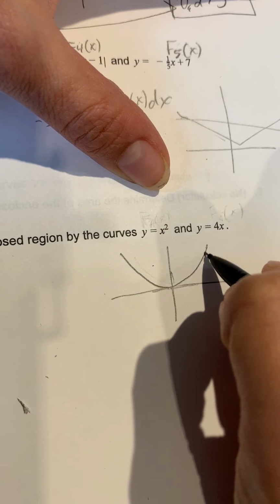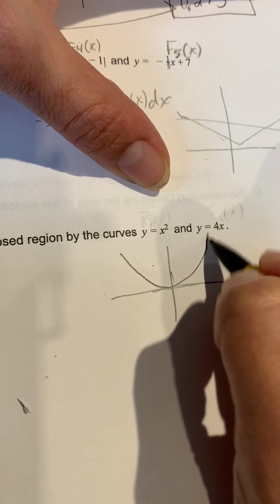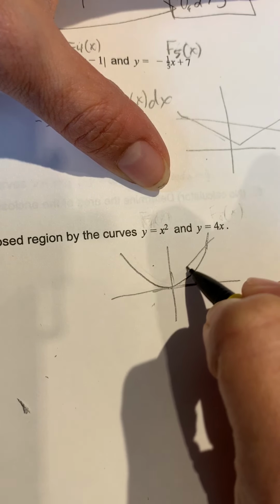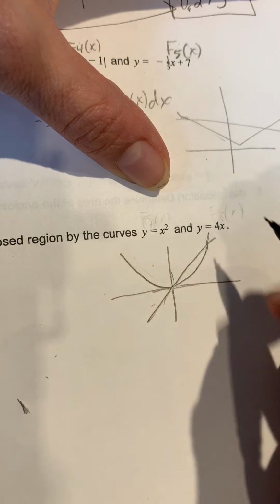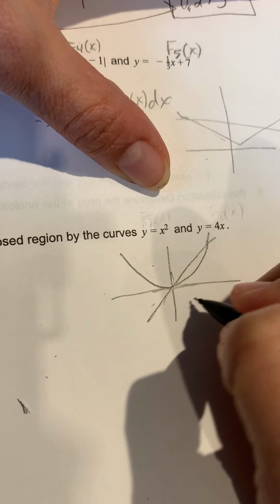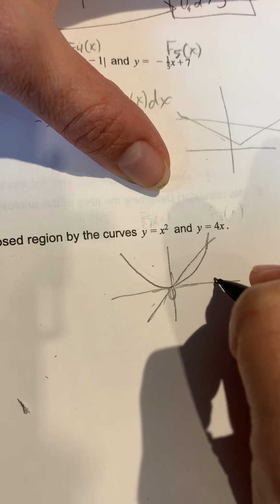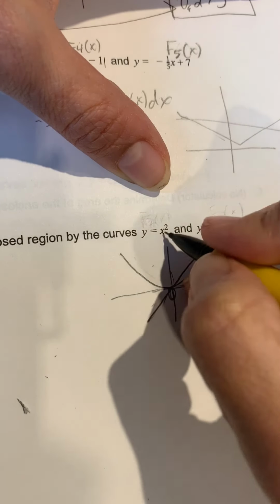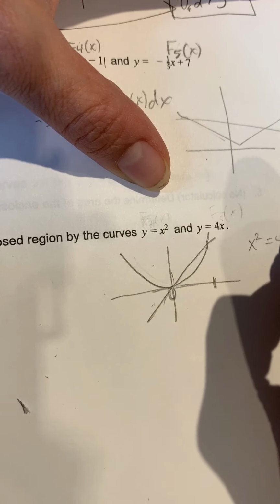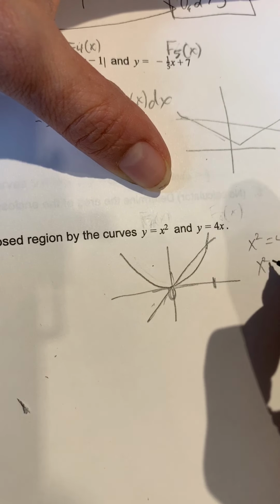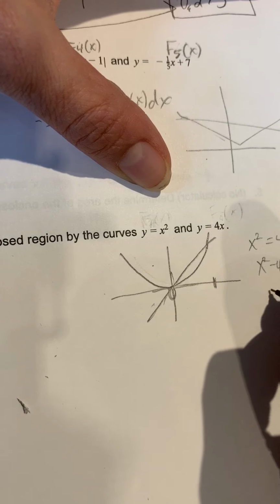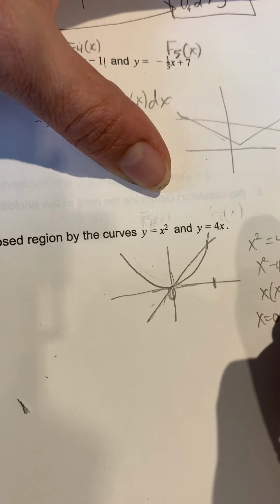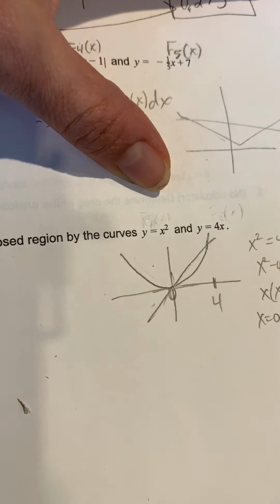This is just a line with a slope of 4. It's pretty steep if you remember from slope fields, but because I don't have any room, mine's not going to be that steep. So just bear with me. Okay, so that's 4x. Now you can guess the bounds, or you could just set those two equal: x squared equals 4x. So x squared minus 4x equals 0. So GCF. Oh, yay. x equals 0, x equals 4. There's my 4.